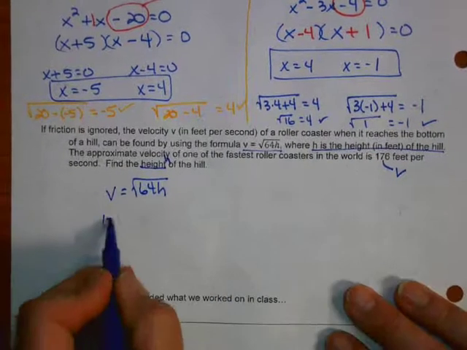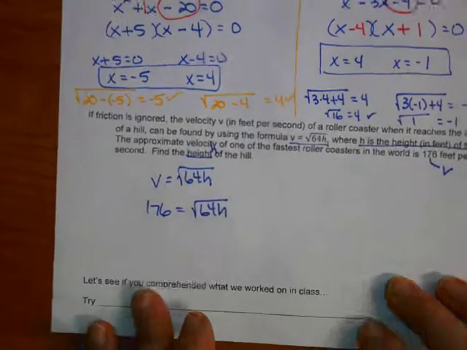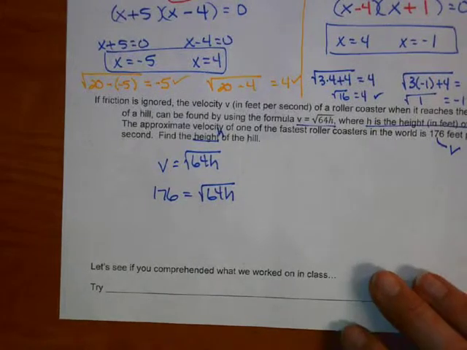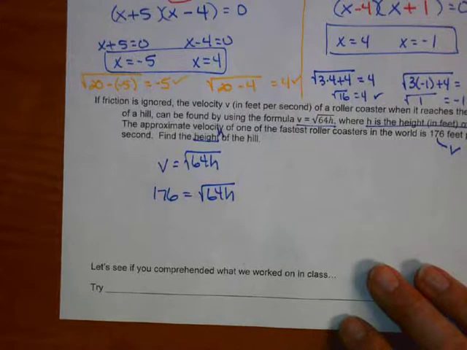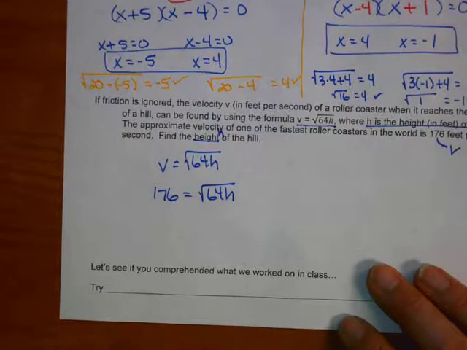So all you do is plug this in for v. And how do I solve that? Yes? You would take the square root of 64, which is 8, and then divide 8 on both sides. And once you did that, you would have 22 equals the square root of h, and then you would square both sides, and you would get 484 equals h. She's absolutely correct.